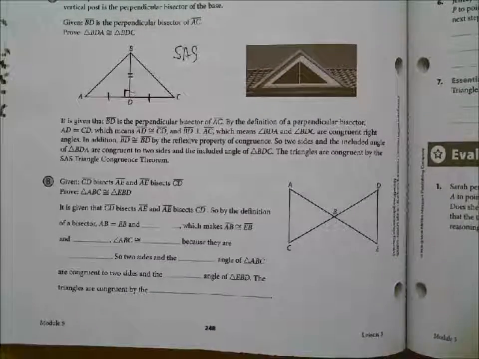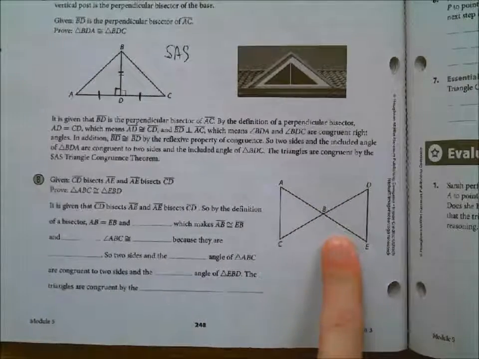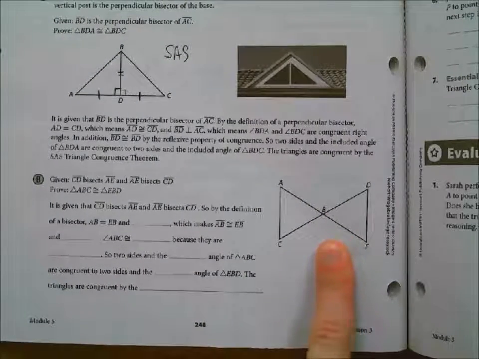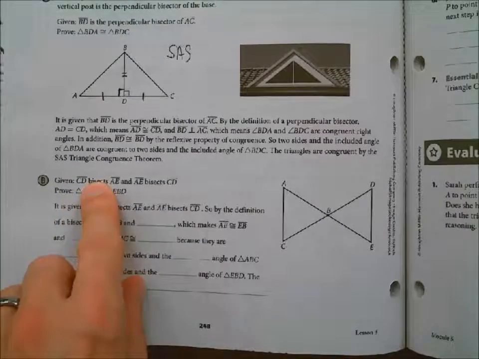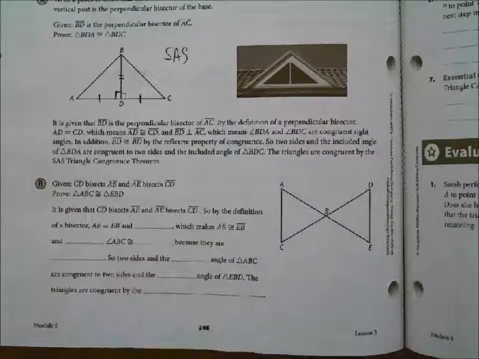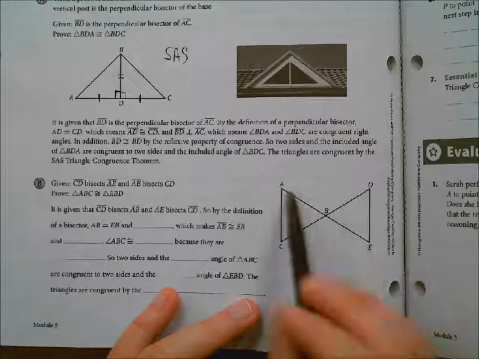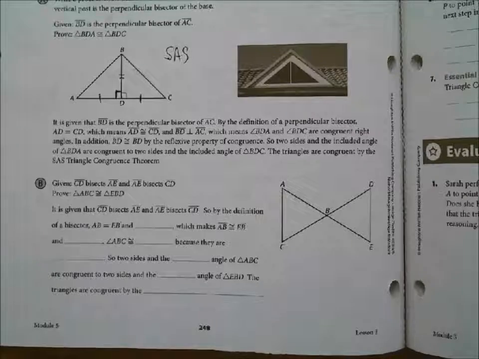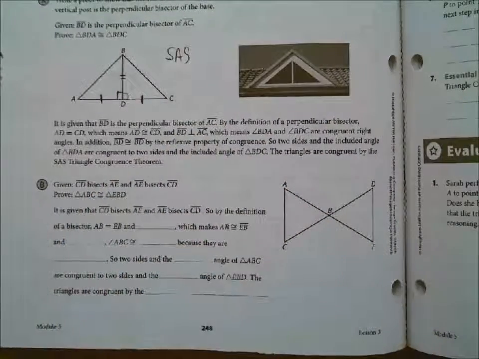Okay. We have kind of a bow tie configuration going on here. So it means we're probably going to have some vertical angles. So let's see what we've got. We've got segment CD bisects segment AE. So CD is bisecting segment AE. So that means what 2 pieces will be congruent here? If CD is bisecting AE, what will be congruent? Jenny? AB and BE. Good.